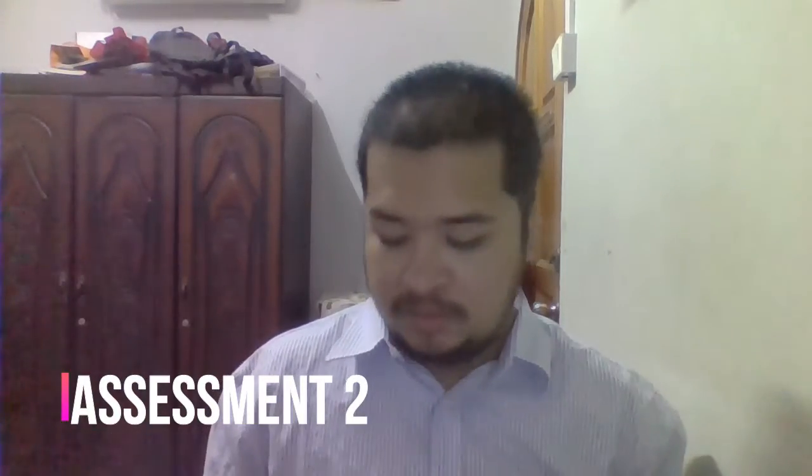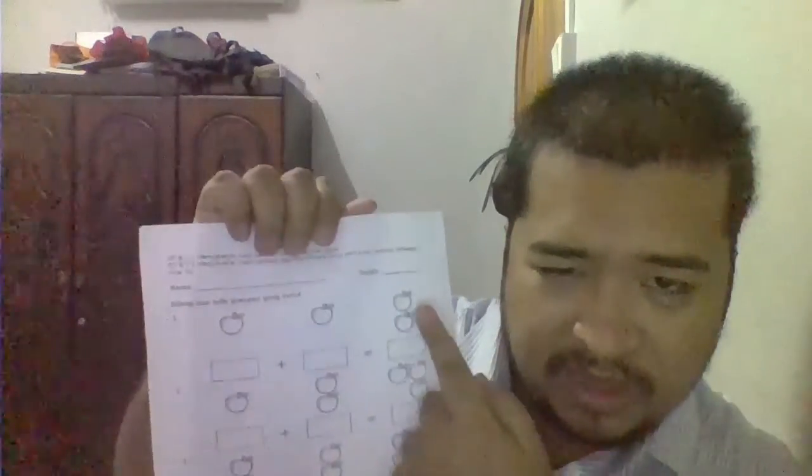Now I will tell you about the assessment for activity number 2. This is the assessment for activity number 2, which is the addition activity. And now I will tell you about the final activity. As I said earlier, the purpose of the final activity is to make sure children know the concept of subtraction and how subtraction works.